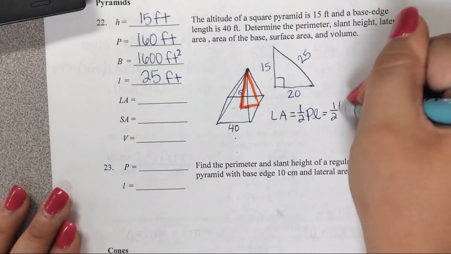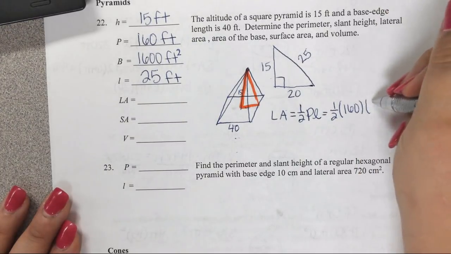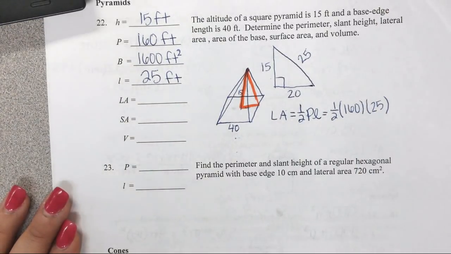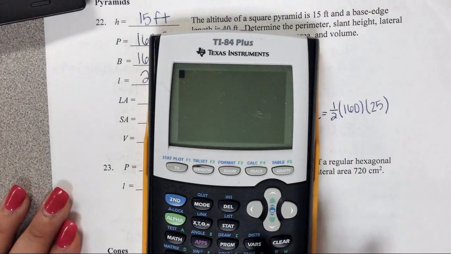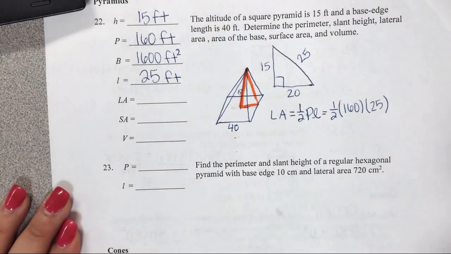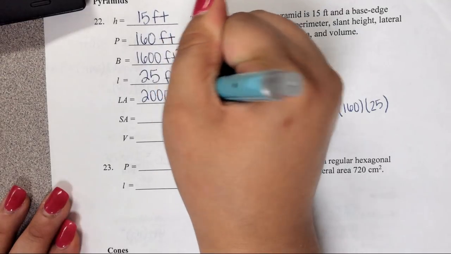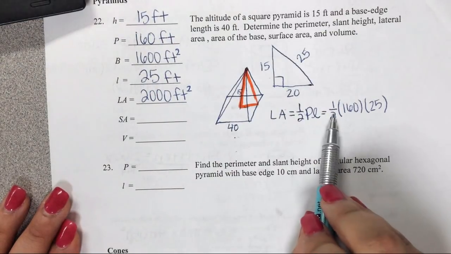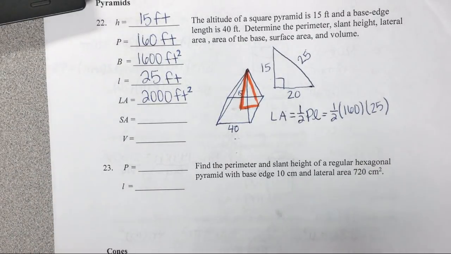So half of, what did we say the perimeter was? 160. And what did we say the L was? 25. And half of 160 is 80. Times 25. 80 times 25 gives me 2,000, which is my lateral surface area. I just did it in my head, but you can put it all in the calculator. Do half times 160 times 25. It'll give you the same answer.